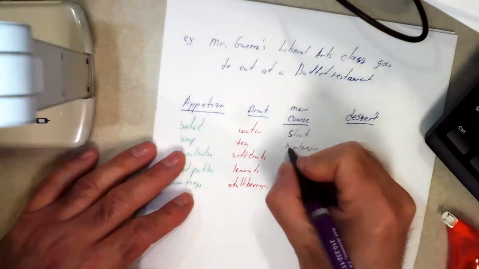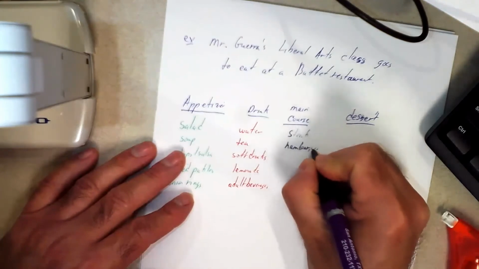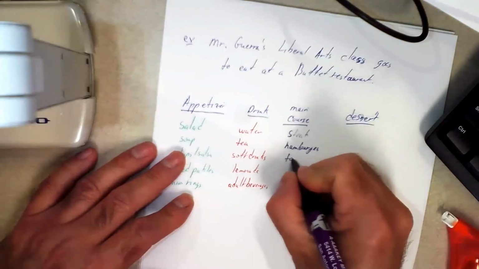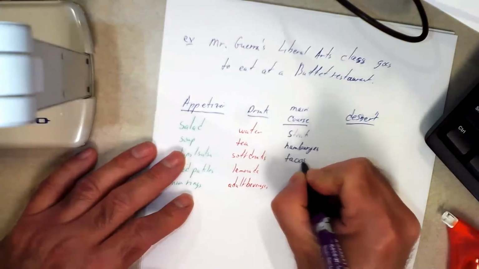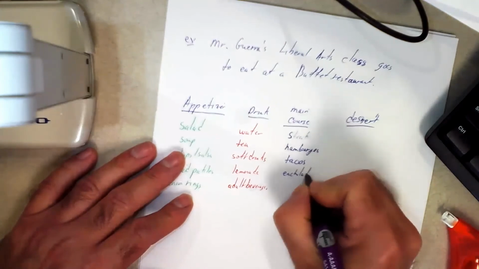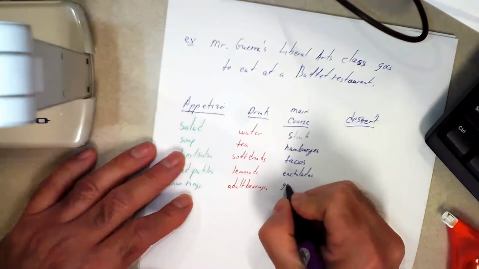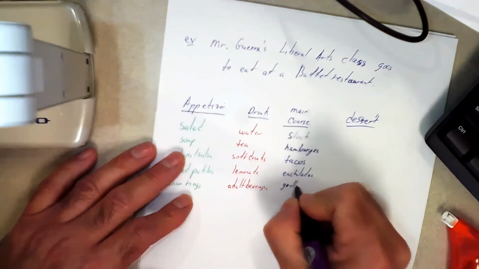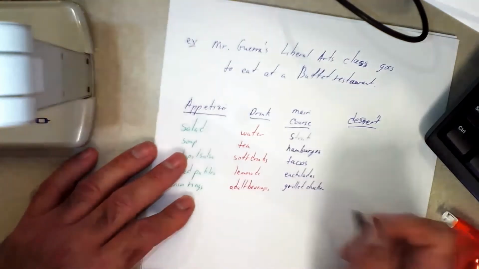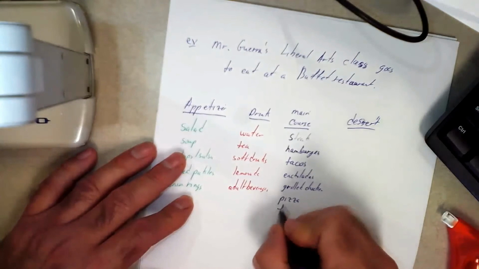Steak, hamburgers. I haven't been to a buffet in a long time. Tacos, enchiladas, grilled chicken, pizza, fish, shrimp.